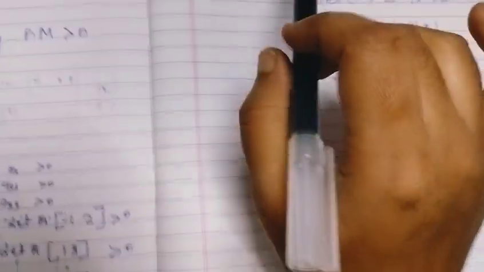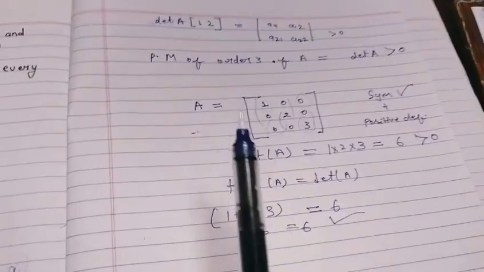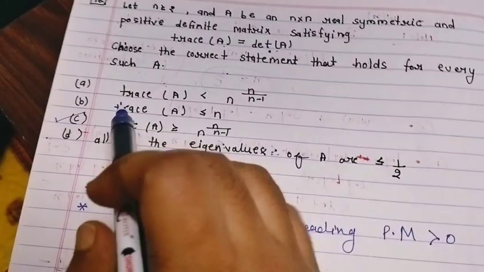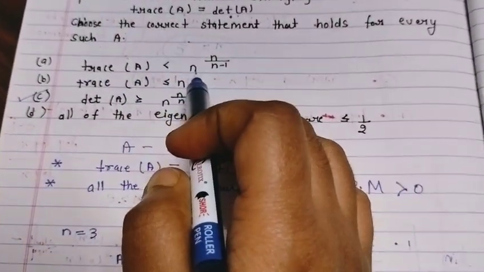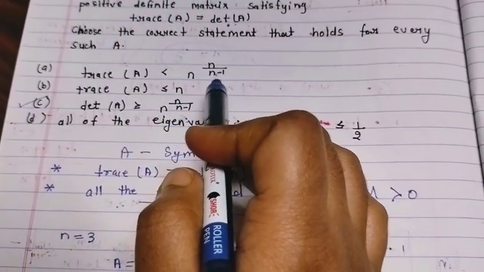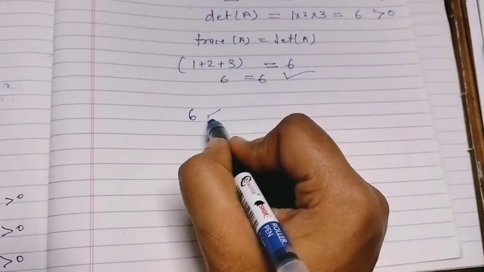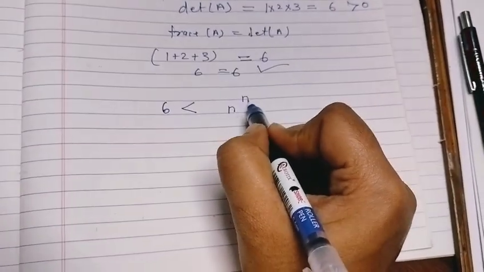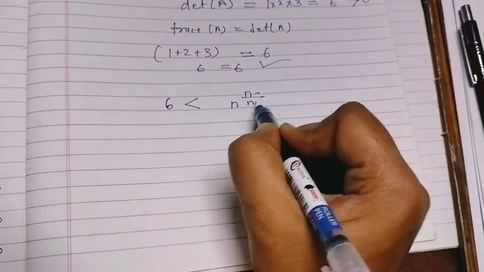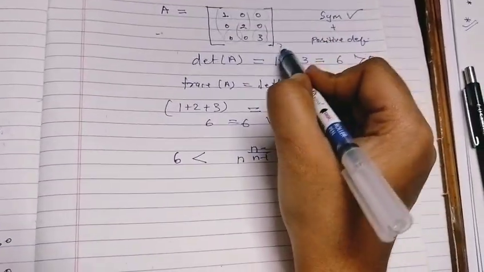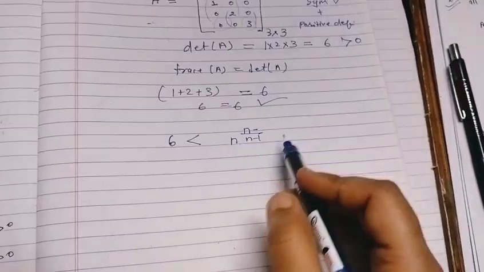So I can check with this matrix whether my options are true or not. Option A says that trace of A is less than n raised to the power n by n minus 1. Trace is 6, and I have chosen a 3 cross 3 matrix, so n is 3.